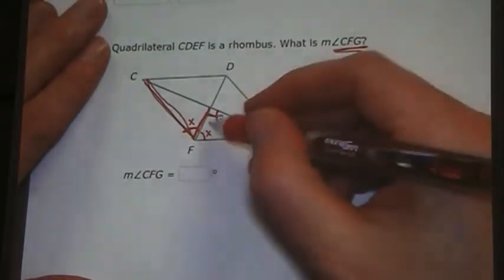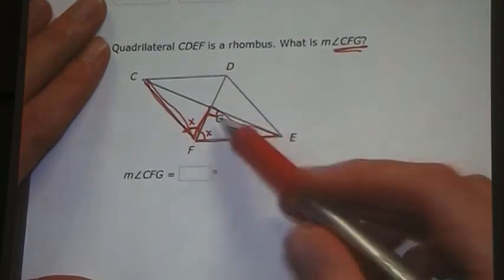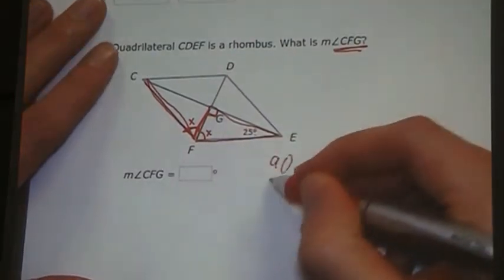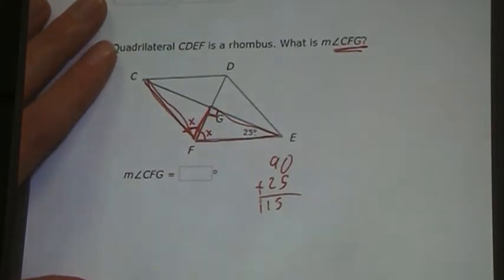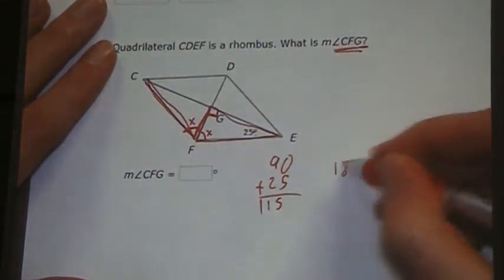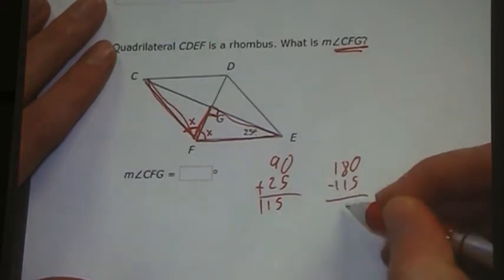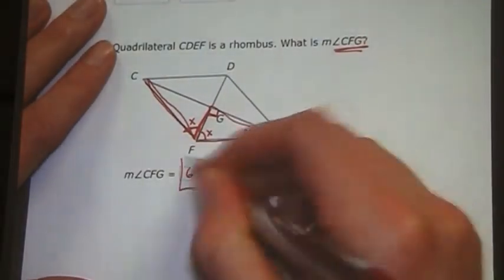Well, hey, now I have a triangle. We have a 90 plus 25, 115. That's my angles that I know about. Now I'm going to subtract that from 180. And we get a 65. Boom. Wow, done.